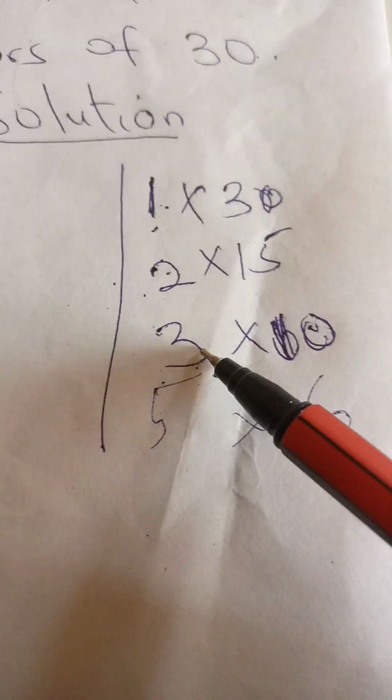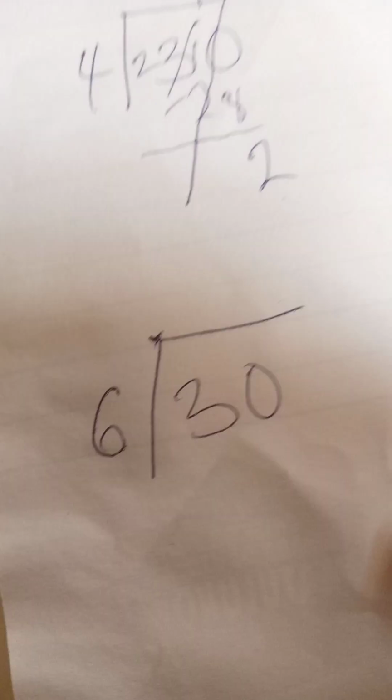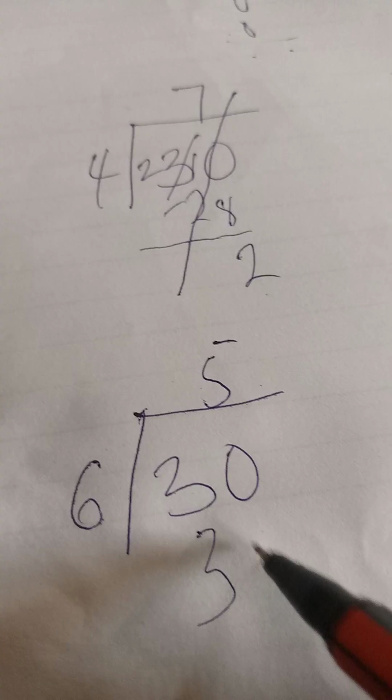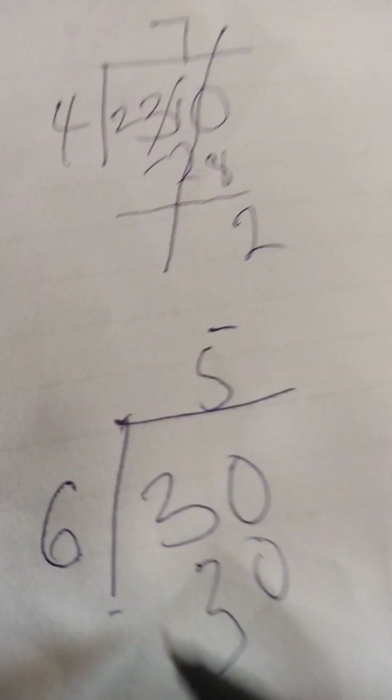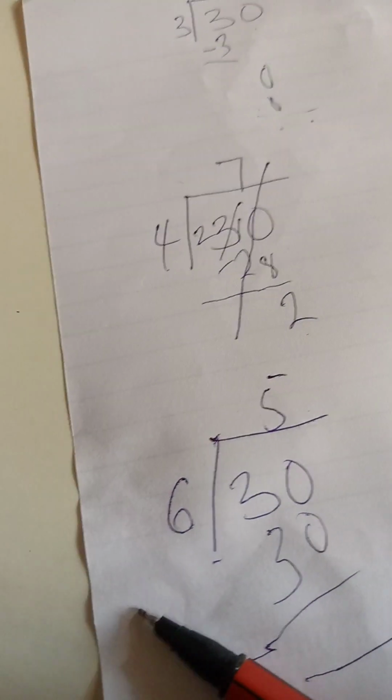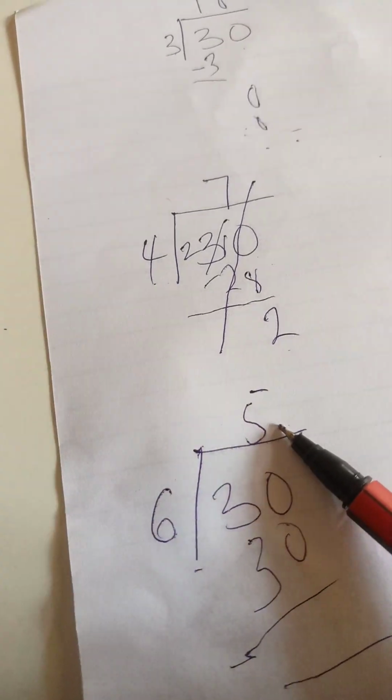So after 5, I'll try the next number, which is 6. And here, 6 in 30, 5. 6 times 5, 30. Meaning 6 can go in 30 five times.